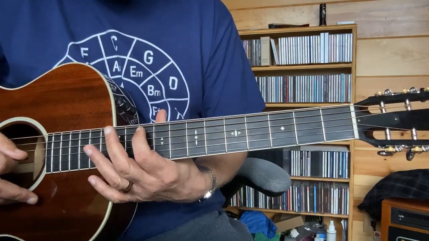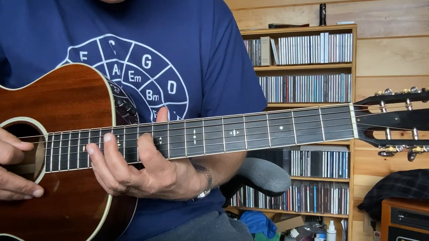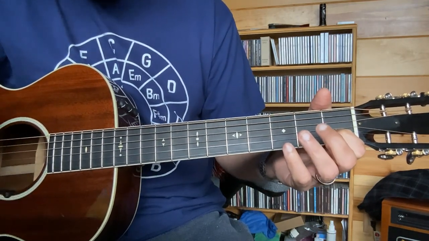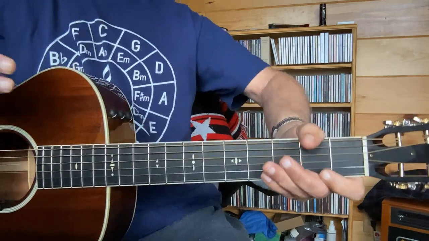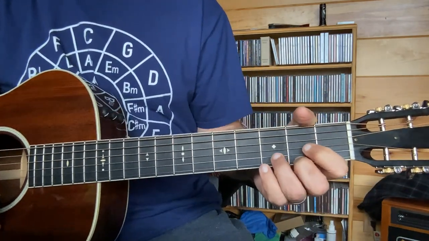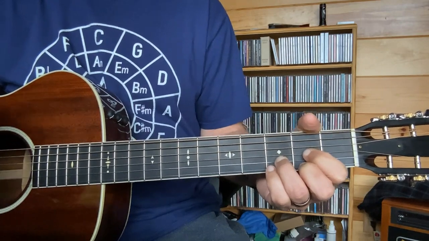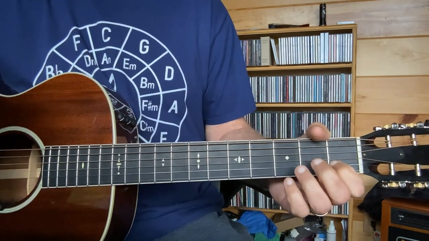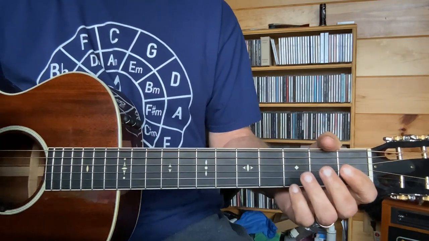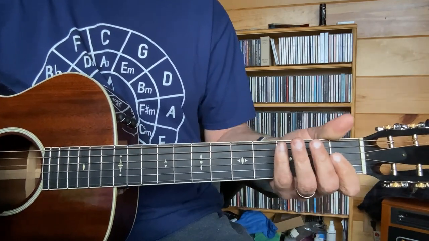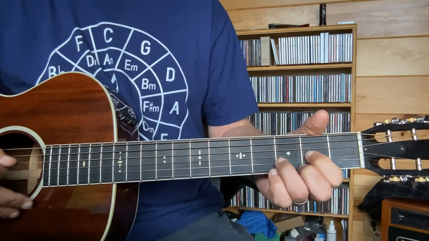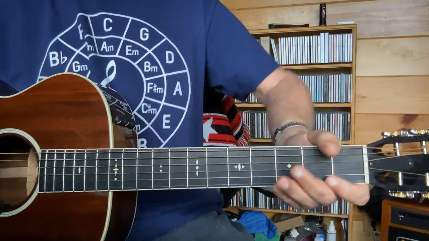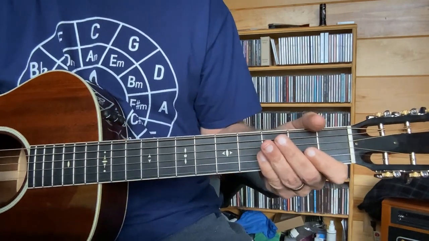You could count up 10 on the D string, and you're going to find note C. That's really not too important unless, like I said, you're into music theory and you want to know what that note is. It's the 7th degree or the 7th interval of the scale. So for the D, E, F, G, A, B, C. Anyway, that's how that works.